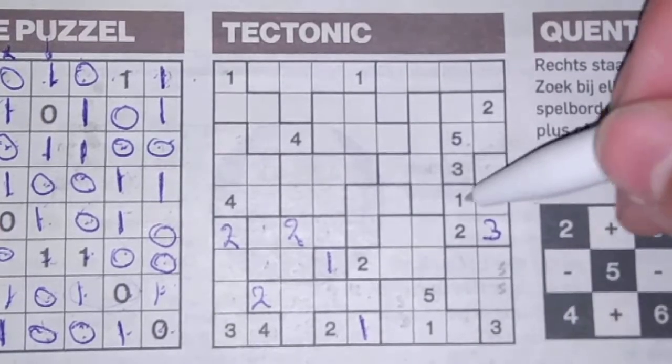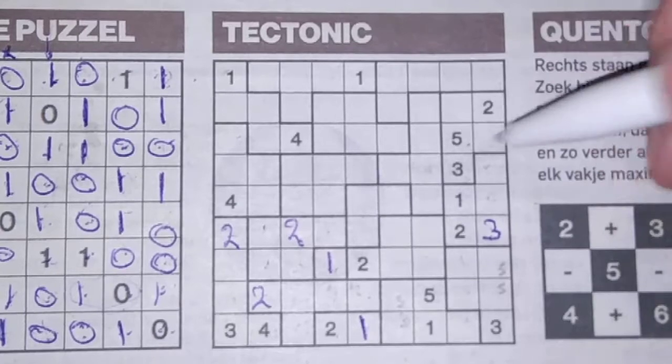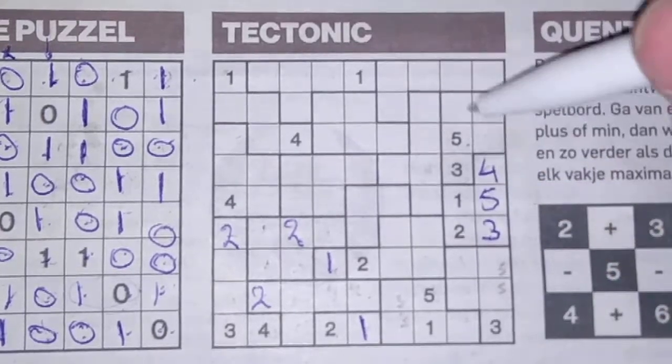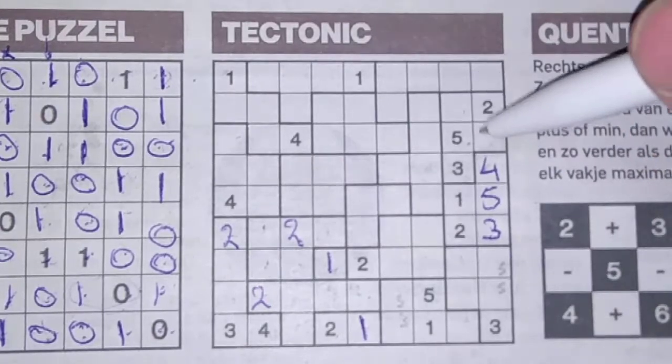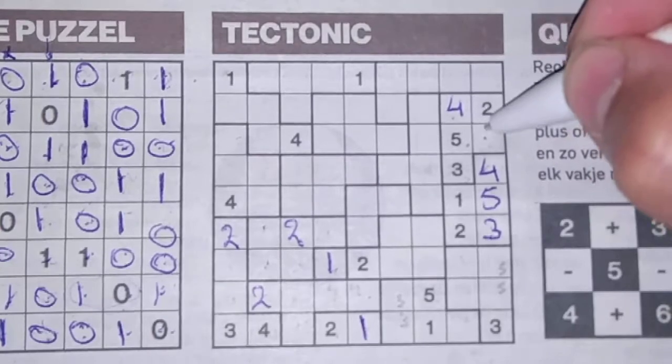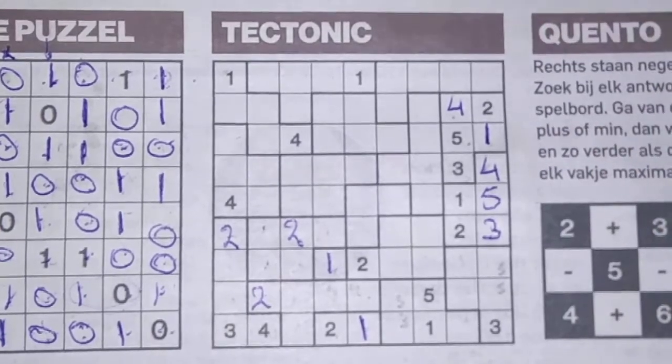2 boxes left: 1, 2, 3, the 4 and the 5. We have a 5 here, so no 5 there. 5 should be here and the 4 goes there. 2 boxes left in this area for the 1 and the 4. We have a 4 here, so no 4 there. 4 should be here, and the 1 goes there.